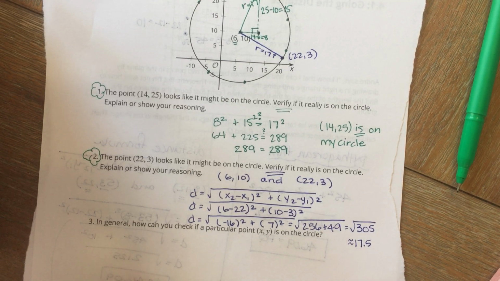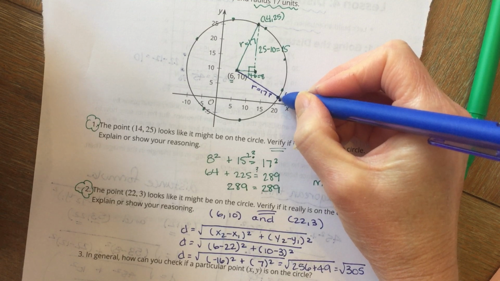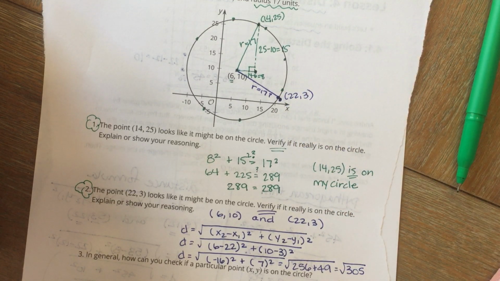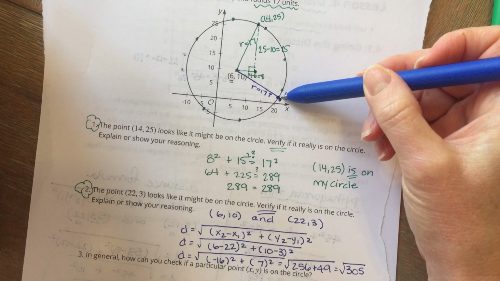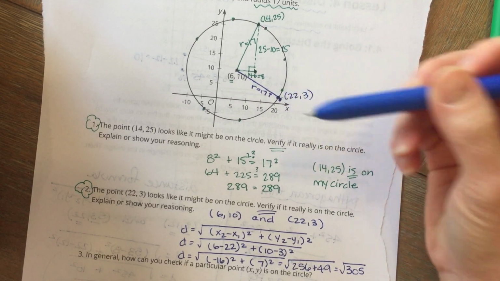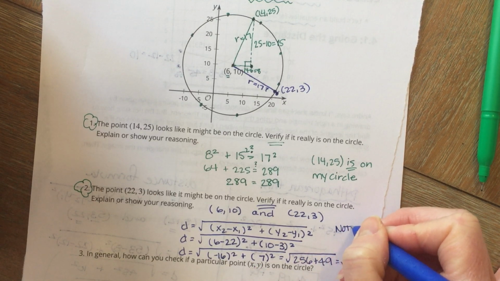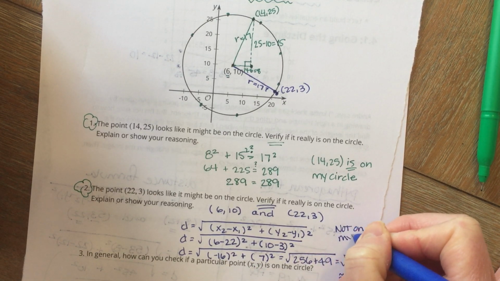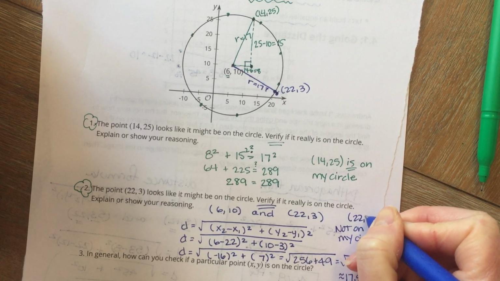This point is not on the circle. It's slightly outside the circle. It'd be somewhere out here. It's a little farther than 17 units. It's outside my circle then, because that's greater than 17. So this point is not on my circle. That's the point (22, 3).